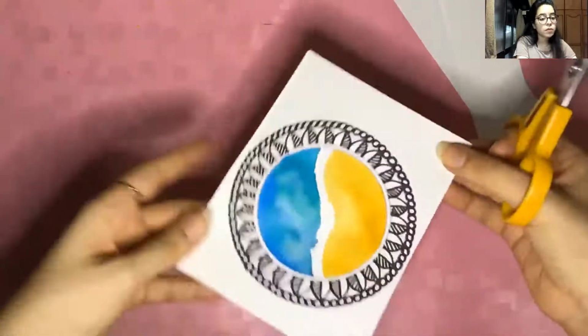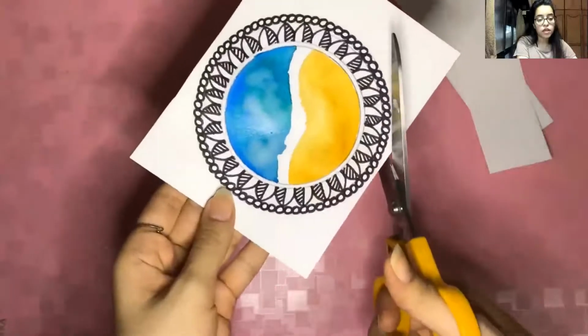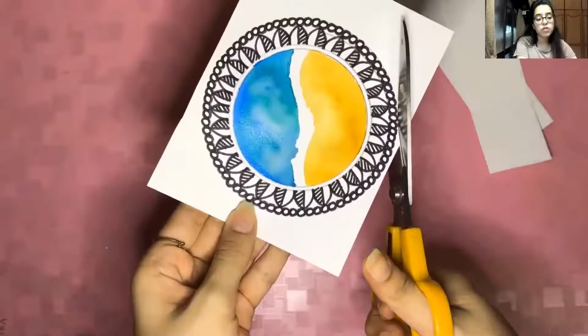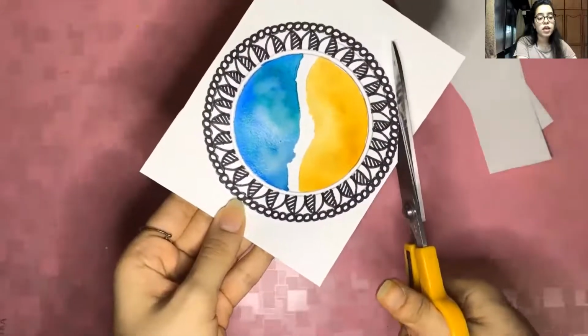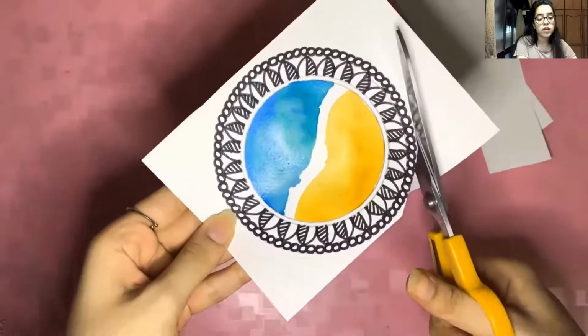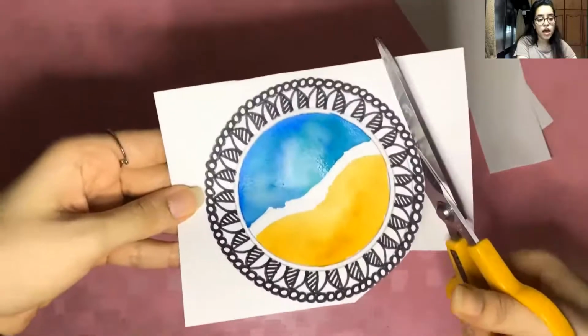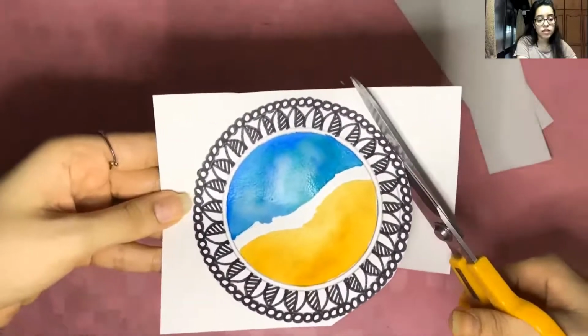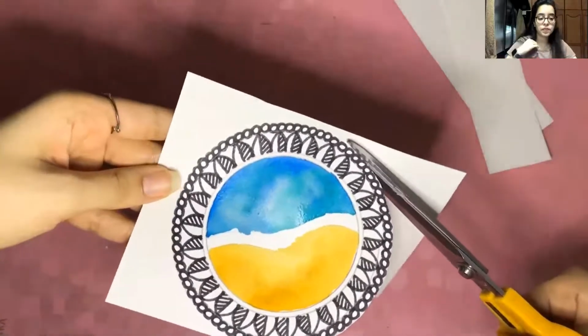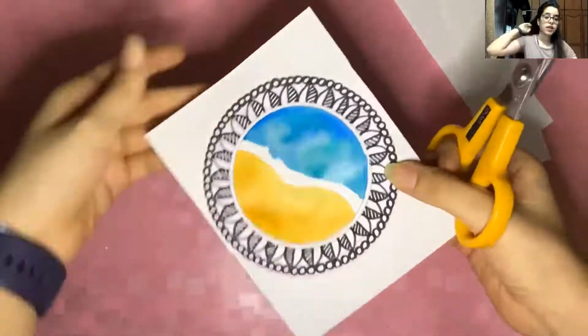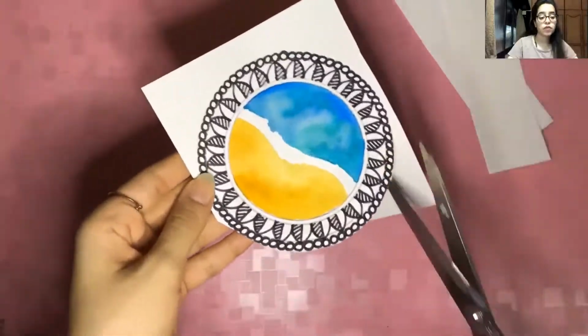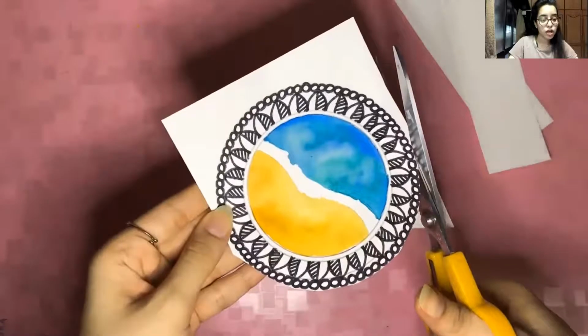Okay, so minimum wastage of paper that we are following. And now you just need to cut it in a circular manner, just outside the tiny circles that we have created. I'm going to cut it around this tiny circle. So again, just make sure that you're careful with the scissors because those are sharp.